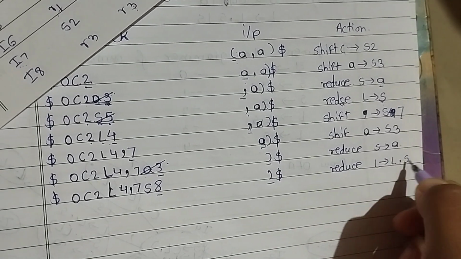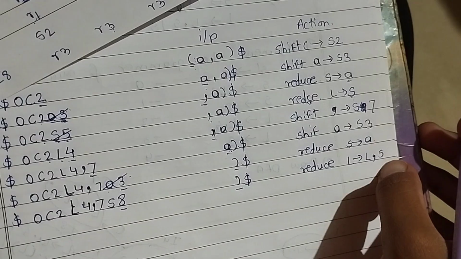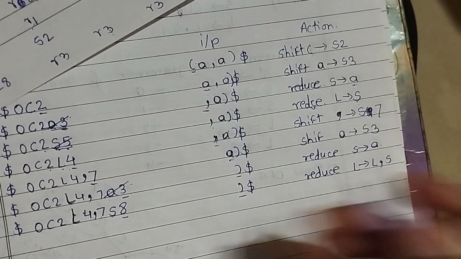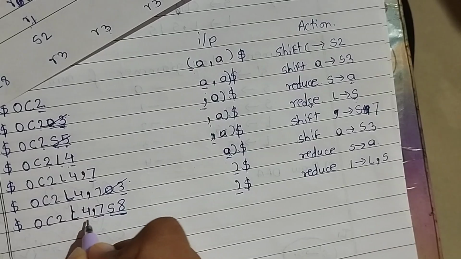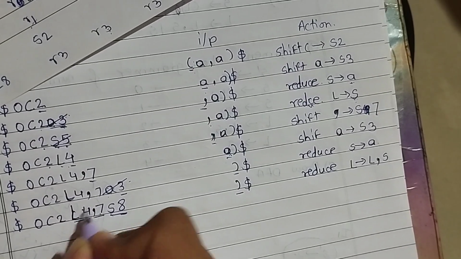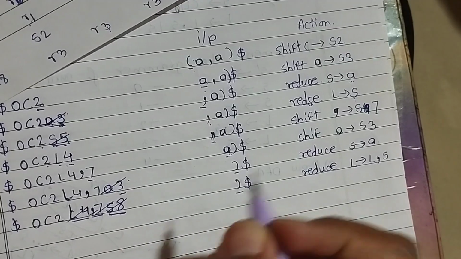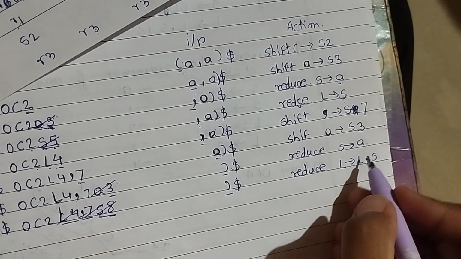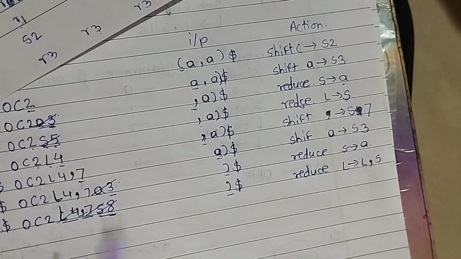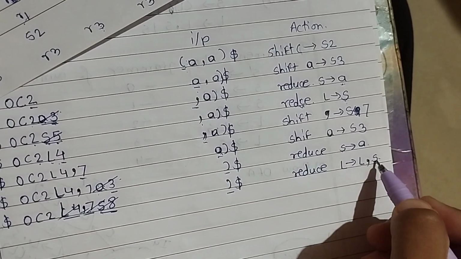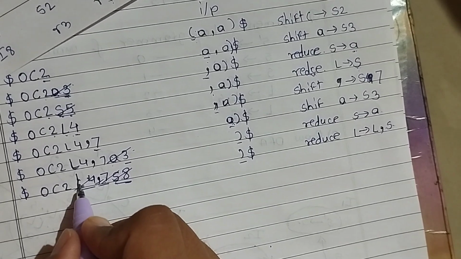L comma yes. So here 3 variables we reduce, so for each one variable and number. So this is for the yes, this is for the L, and this is for the L. So 1 2 3, here 3 variables are present, so total 6 terms we reduce, 1 2 3 4 5 6, we cancel it.